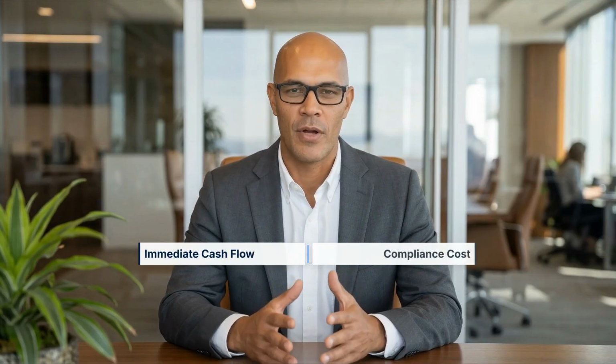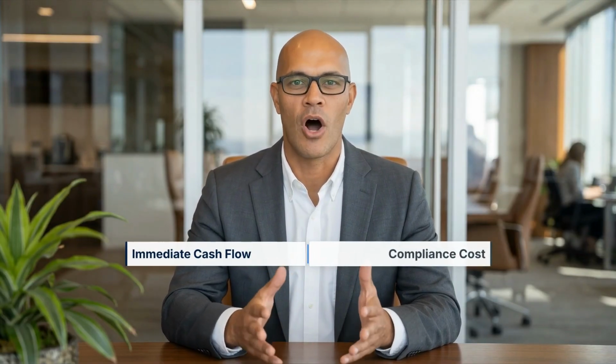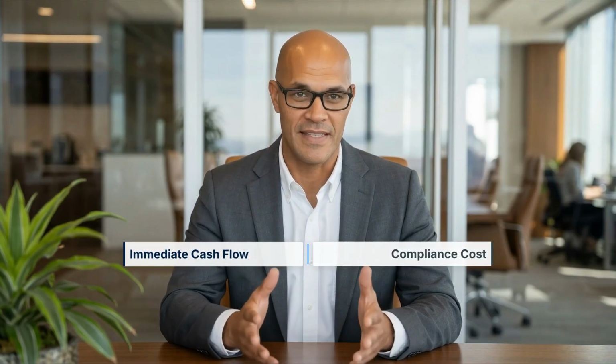But beware of the procedural rules. The election to use the alternative simplified credit must be made on a timely filed original tax return and is legally binding for that year. Navigating Section 41 requires balancing the immediate cash flow of the credit against the long-term cost of compliance and audit defense. Before filing, ensure your tax team has rigorously modeled both paths.